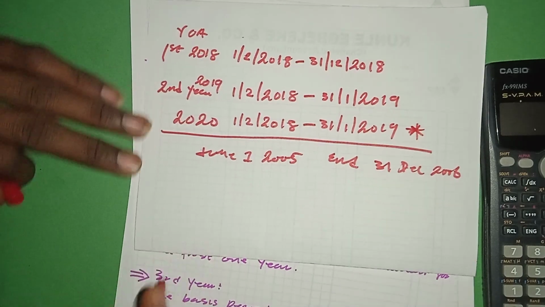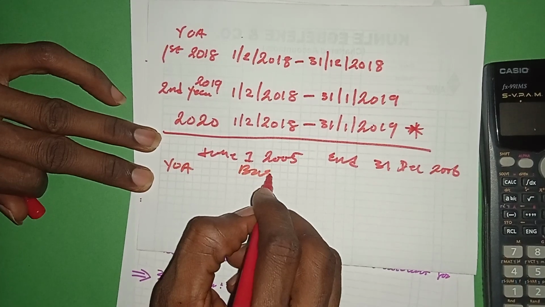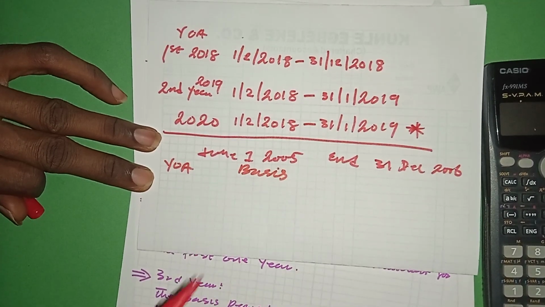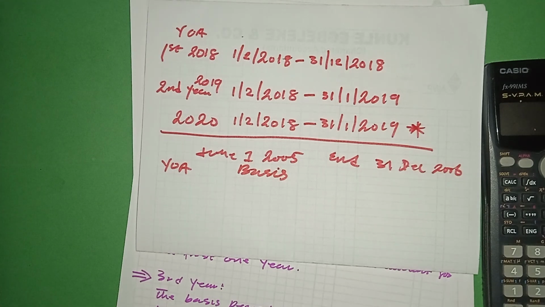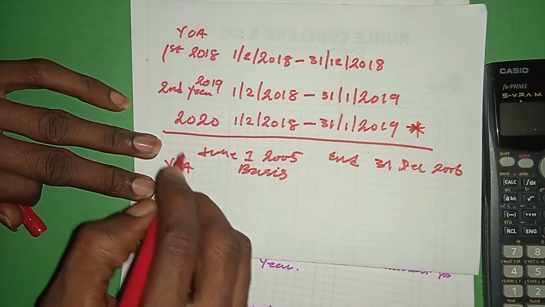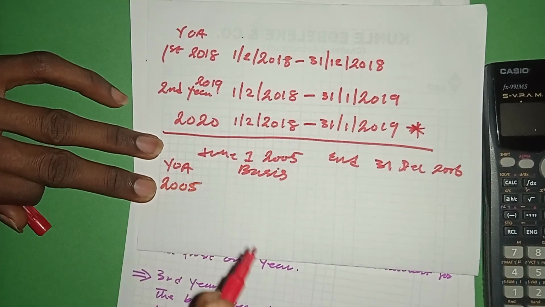Now, for the first year, we're going to use our year of assessment basis period. The first year says, let's follow this rule, from the year of commencement to the end of the government fiscal year, which is 2005. Mind you, it's on an actual year basis.